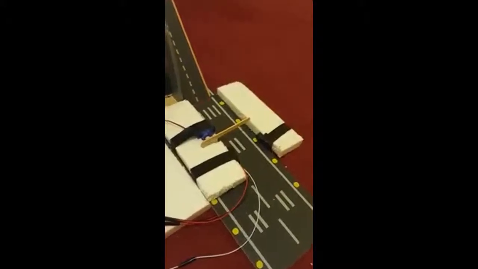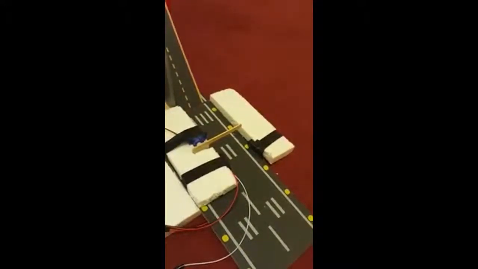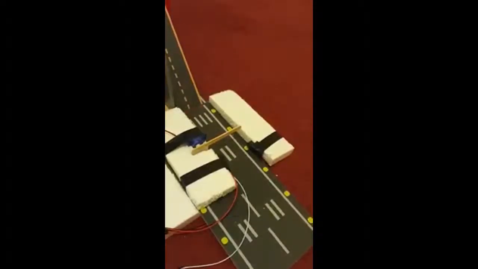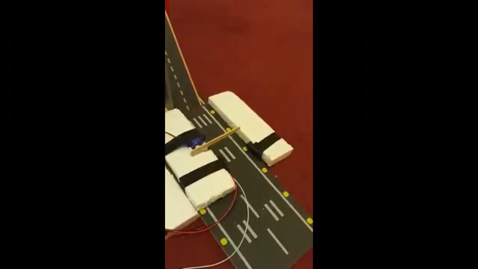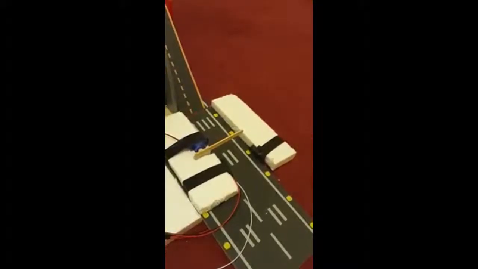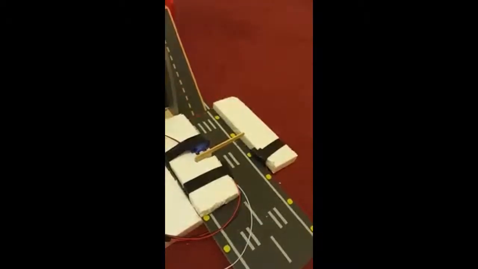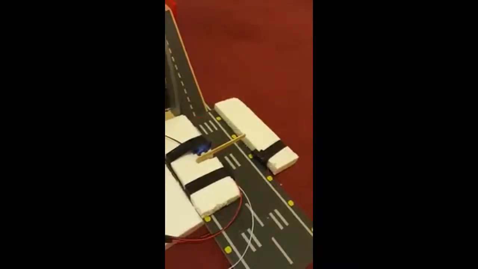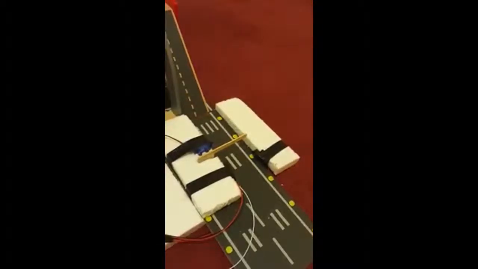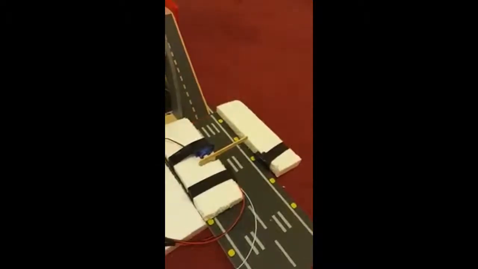We'll start with the first part of my project, which is a gate. The gate consists of one IR break beam sensor and servo motors. When a car gets between the IR break beam sensor, it sends a signal to the Raspberry Pi saying a car exists here. So the Raspberry Pi then sends a signal to the servo motor saying open the gate.